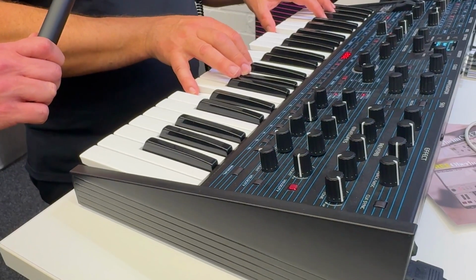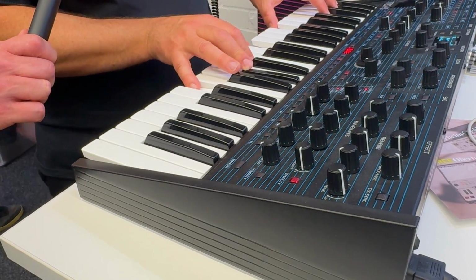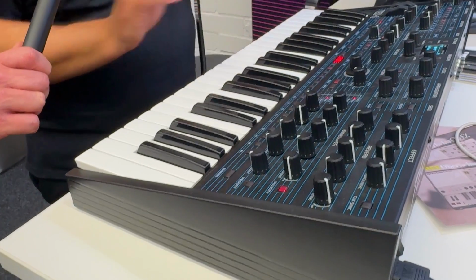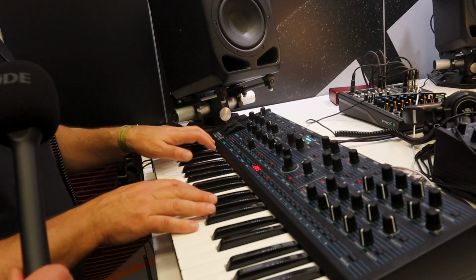Oh, we've got a bit of aftertouch. That caught me out there. We've got aftertouch, changing the pitch. Nice.